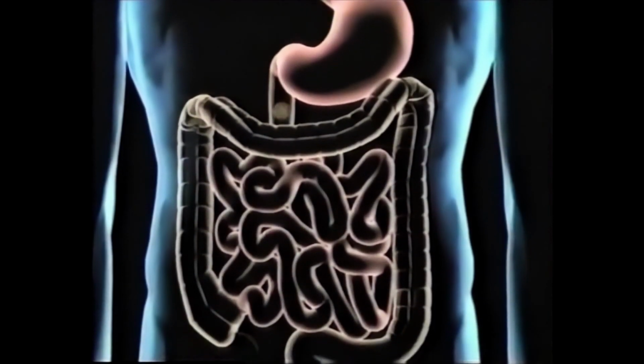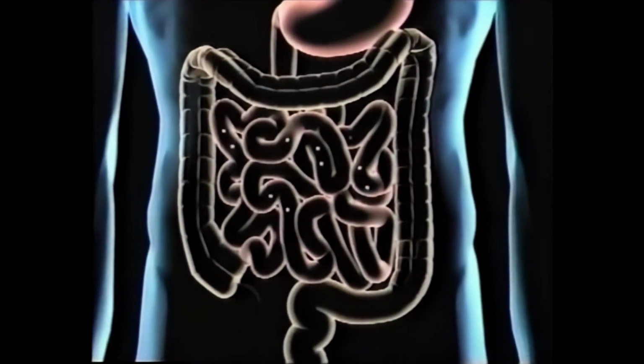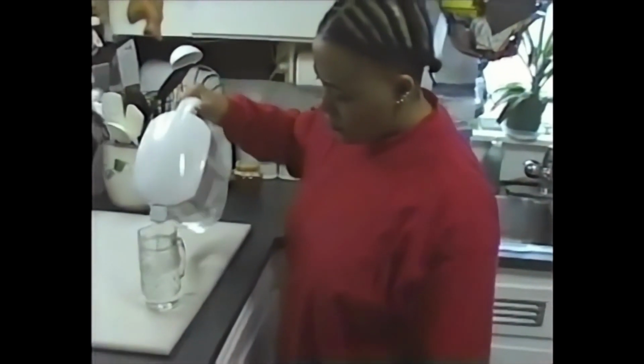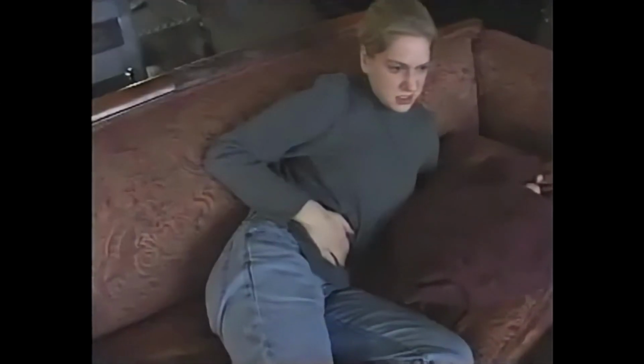The digestive tract is an amazing length of plumbing. It takes the food you eat, chops it into smaller pieces, and converts it into the fuel that keeps you alive. What you can do to help keep your digestive system in shape is eat a balanced diet, exercise, and take digestive symptoms seriously.